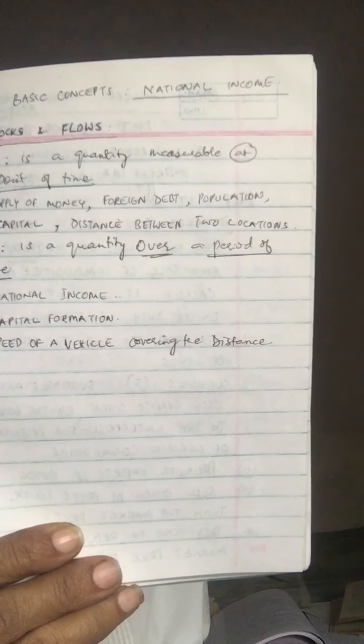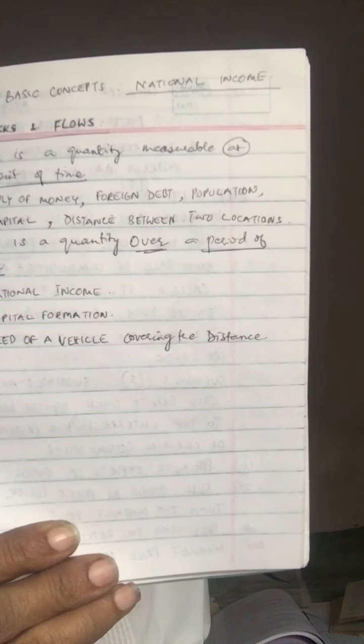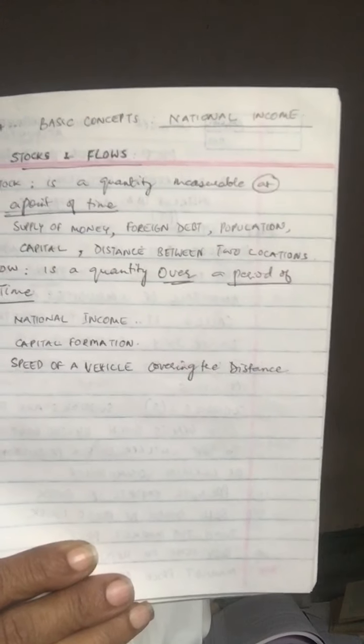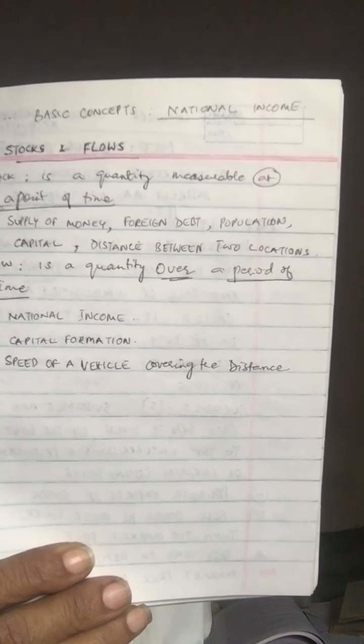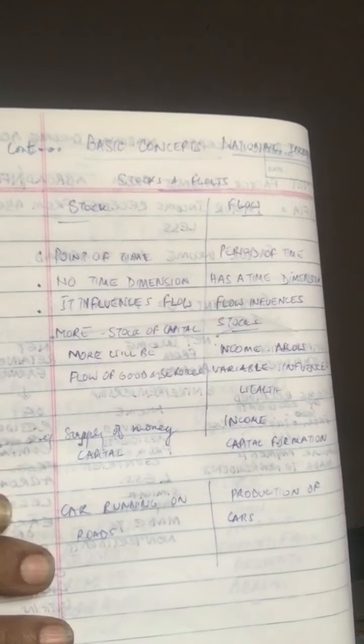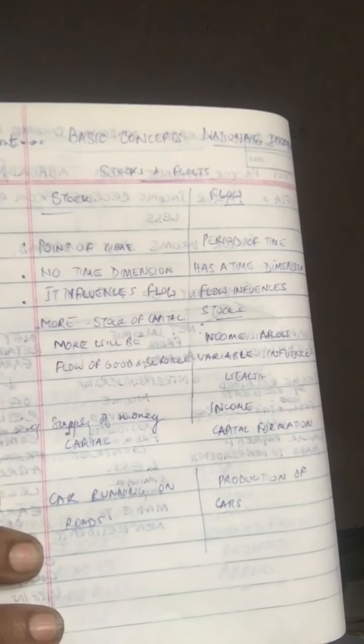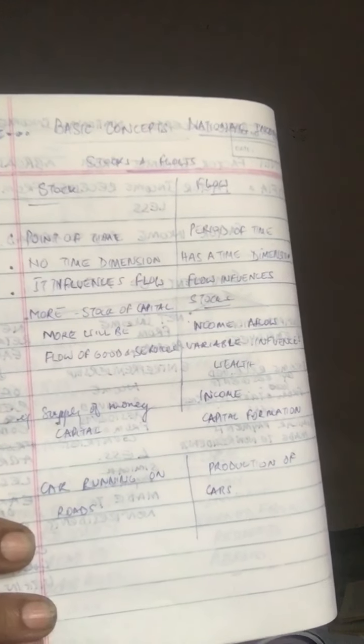So you can take, for example, investment. If you're talking about capital, then it's a stock. But if you're talking about capital formation, that is investment, then that is definitely a flow variable. So based on this, sometimes you're asked to distinguish on the basis of certain things, like for example, meaning. On the basis of meaning, stock relates to a point of time and flow relates to a period of time. If you take the time dimension aspect, then stock does not have a time dimension, and flow has a time dimension.